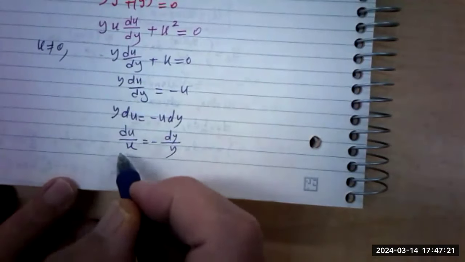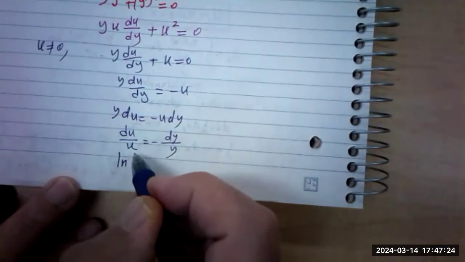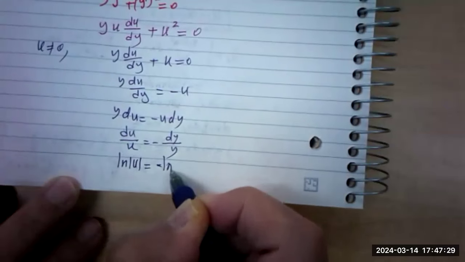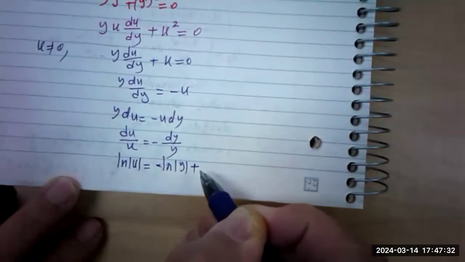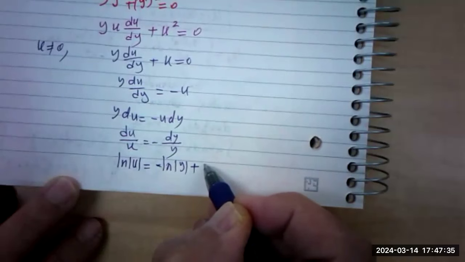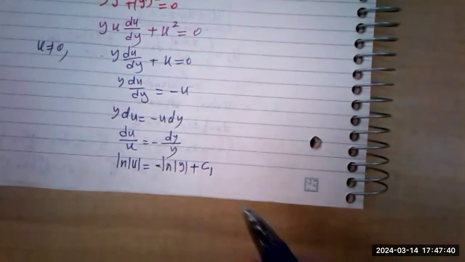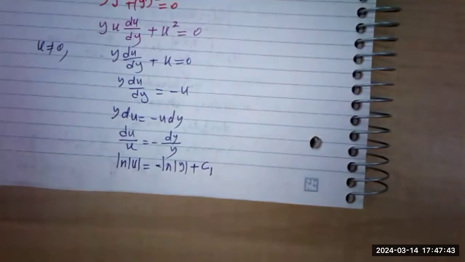So this would be ln of what? ln of the absolute value of u. And this would be negative ln of the absolute value of y. And there is going to be a constant c here. You may call it C1 over here. If you get this part, sometimes you can make it easier for yourself. If this C1 happens to be ln C, doesn't matter, you can call it ln C1, because if it's getting ln, then you can simplify it.